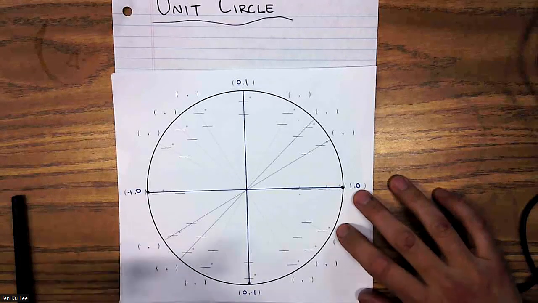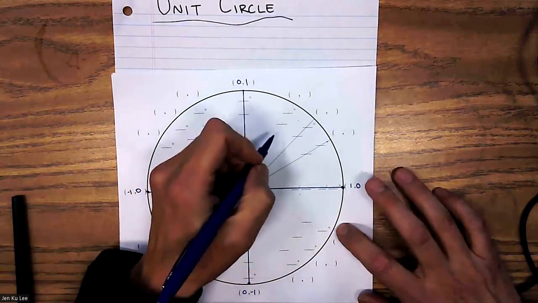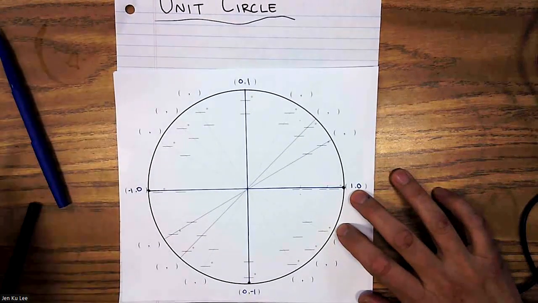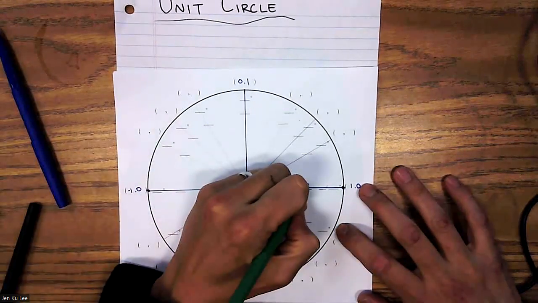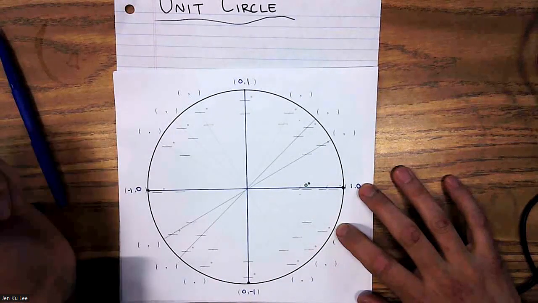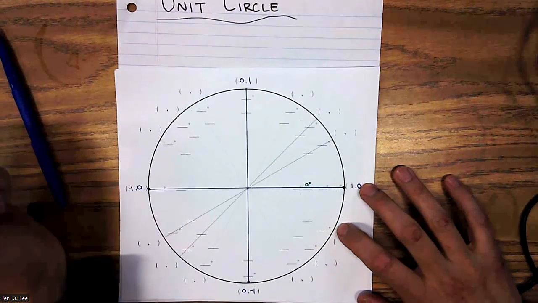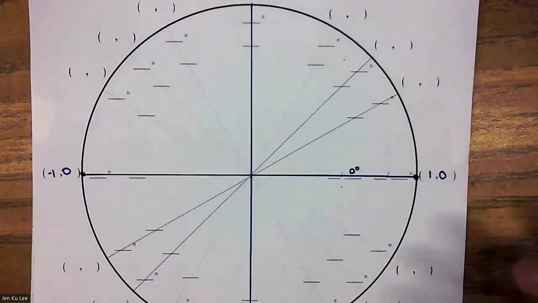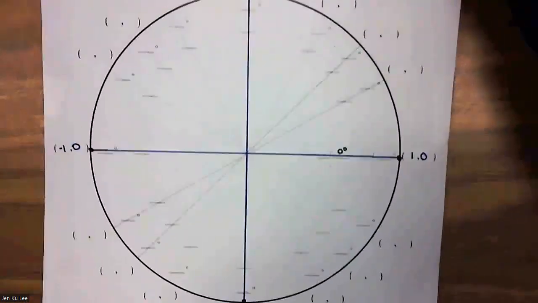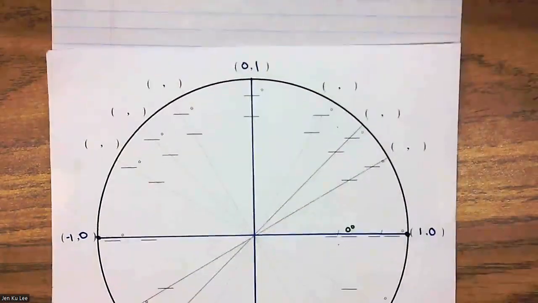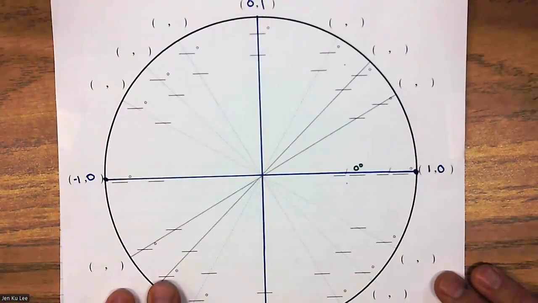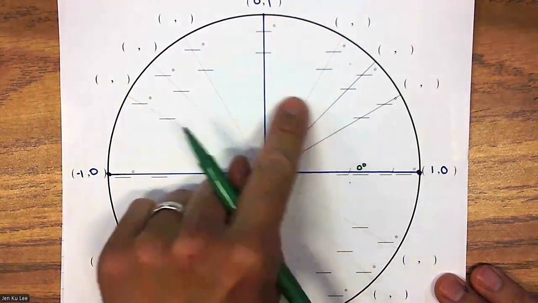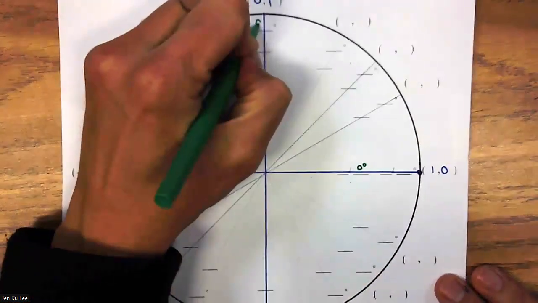So in degrees, in standard position, the degree measure of this angle here is 0 degrees, right? Let me just focus on that. That is 0 degrees. What is the degree measure of this guy in standard position? 90.